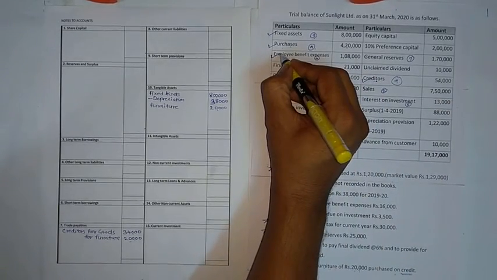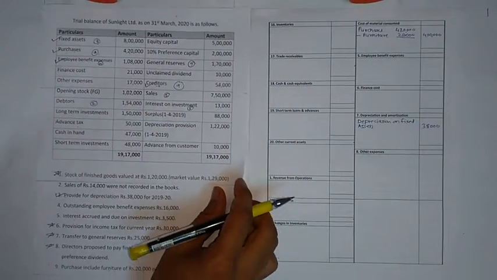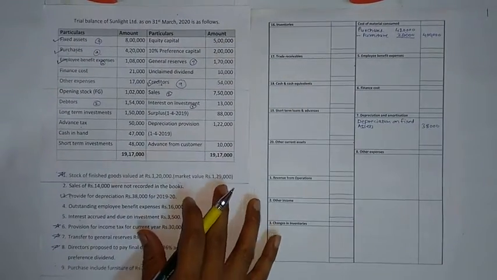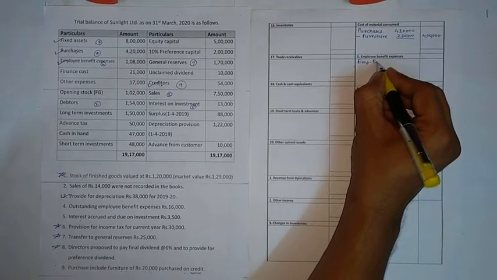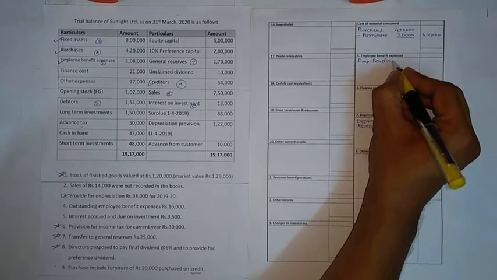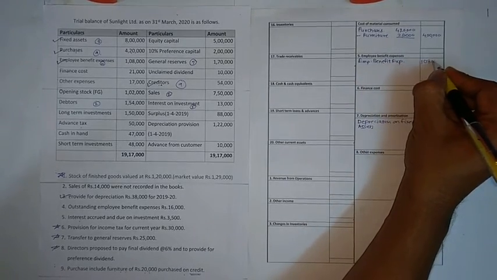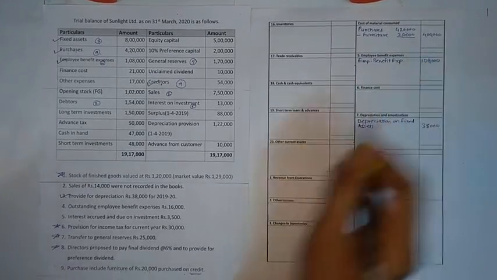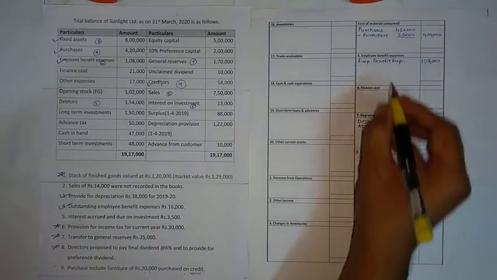Next is employee benefit expenses with adjustment number 4. In employee benefit expenses amount is 1,08,000. Name is given instead of salary as employee benefit expenses only. Amount is 1,08,000, and adjustment number 4, outstanding expenses are 16,000.